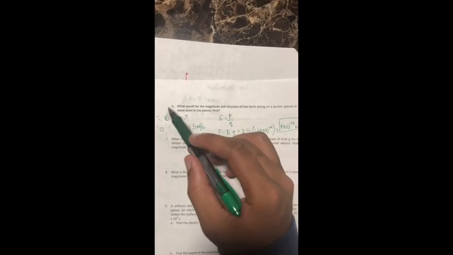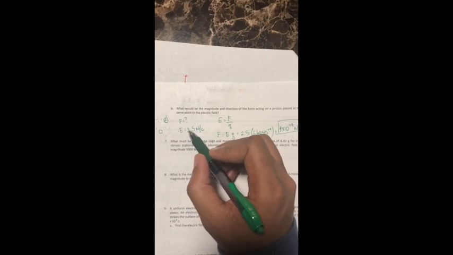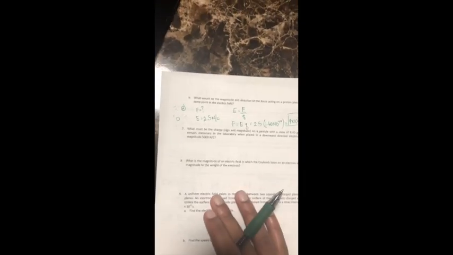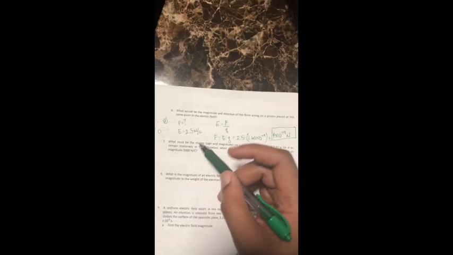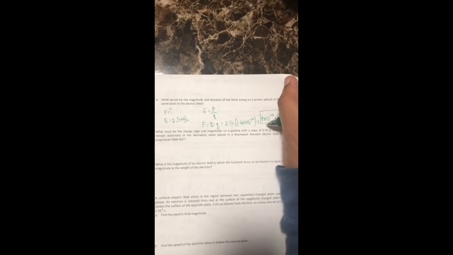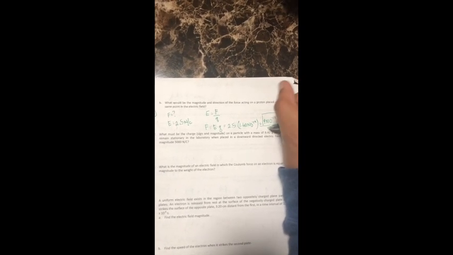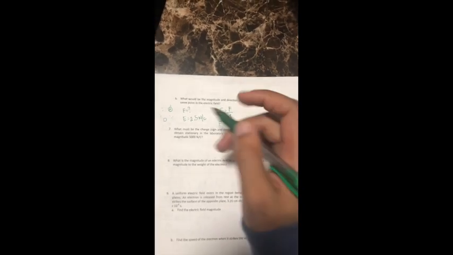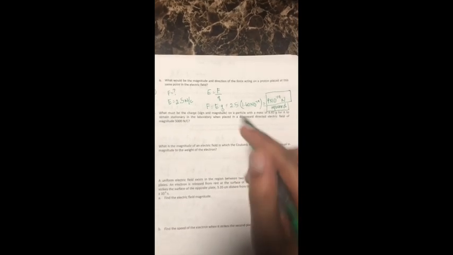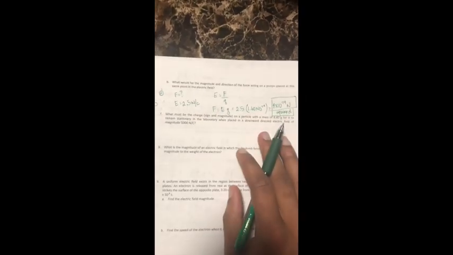Now, we need the direction. So this is a proton. Which direction was this field? So the field from this part we said was upward. And if we place a proton in the field, the direction of the force is in the same direction as the field. So since the field was upward, the force is also going to be upward. Because if a proton is placed, the force and the field are in the same direction. Field was up, so force has to be up.